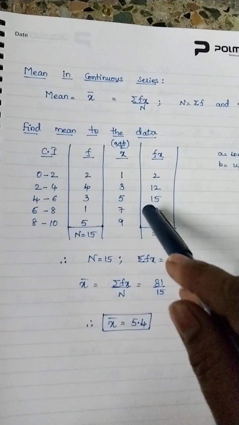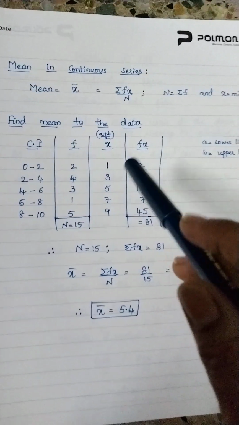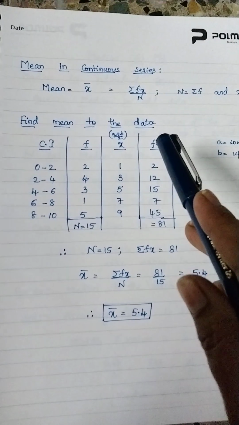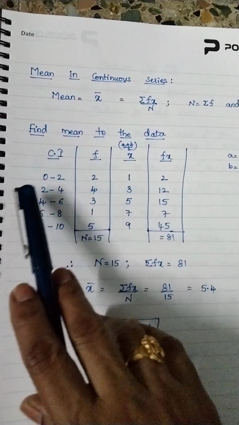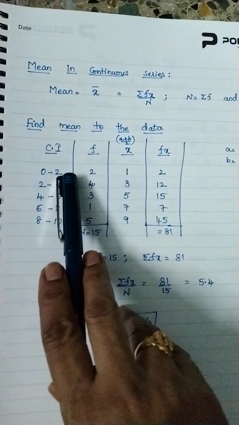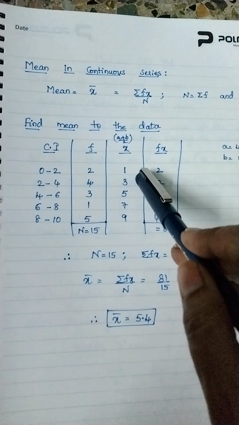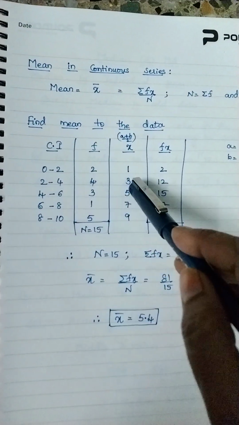So we find the middle values based on the given class intervals. What is the formula for finding the middle values? Lower limit plus upper limit by 2. Here the lower limit is 0 and the upper limit is 2. 0 plus 2 by 2 is 1. And here 2 plus 4 is 6, 6 by 2 is 3.